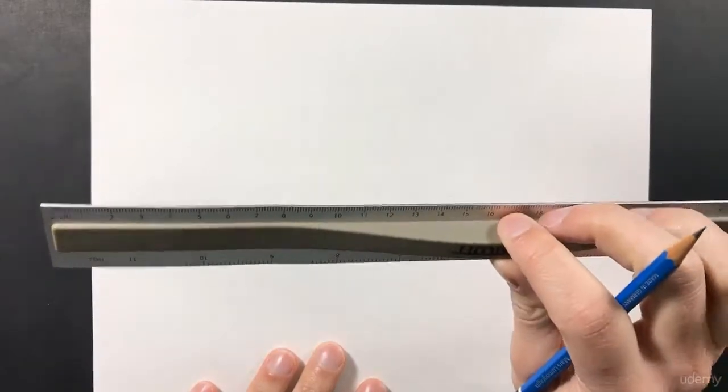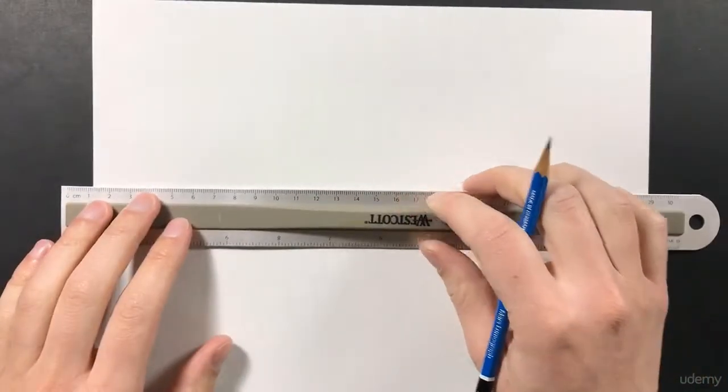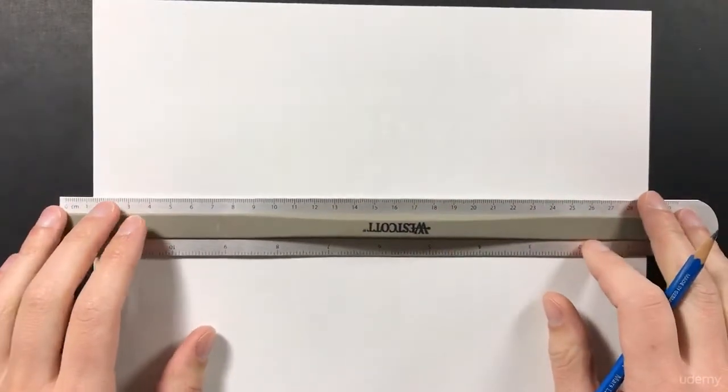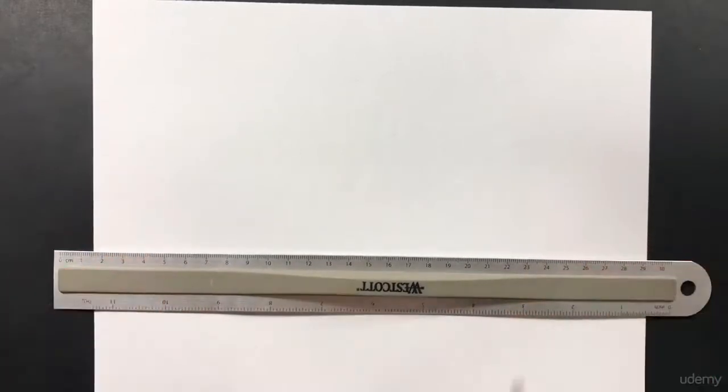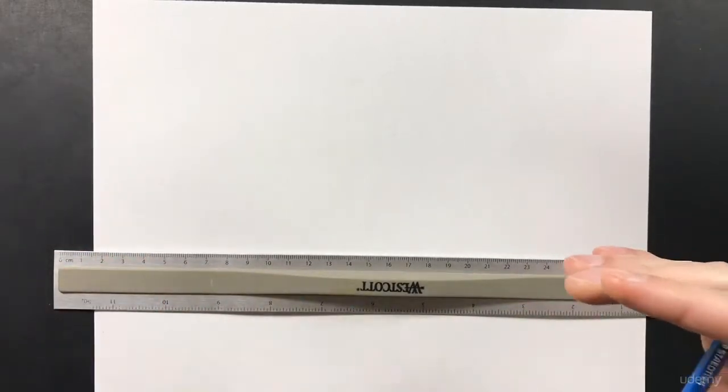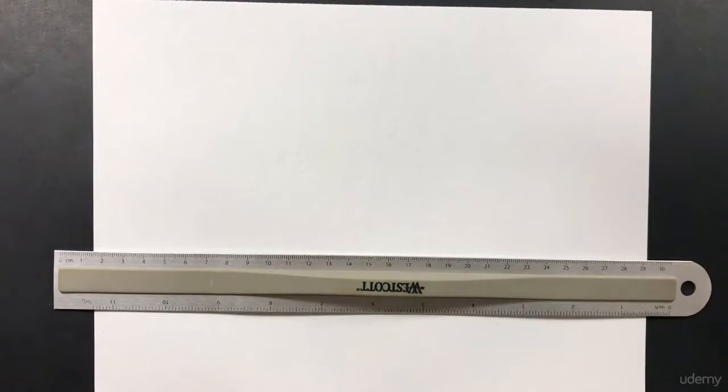So the first thing we want to do is grab our ruler. Once we have our ruler, we need to decide where we're going to put our horizon line. So our horizon line is just where the sky meets the earth. If you can go outside right now and look out there, if you see mountains or anything that's in the way, it's not really going to work. But if you can see it all the way off at the end of a street or something, at that very end point, that is the horizon line. And so we need to figure out where that line is.